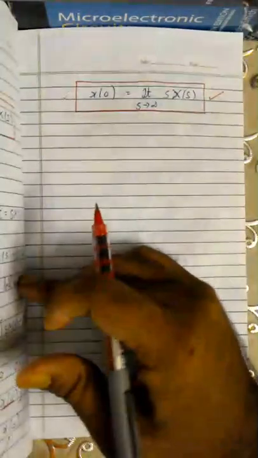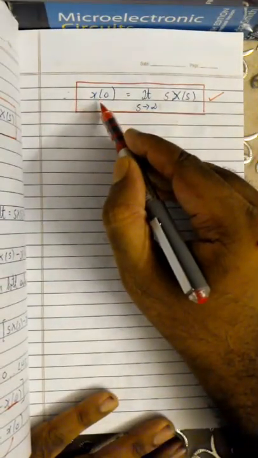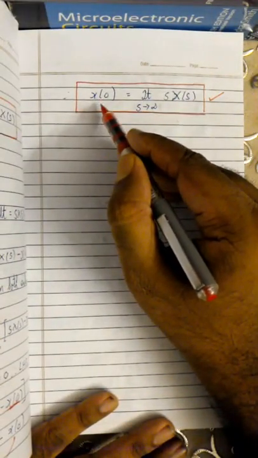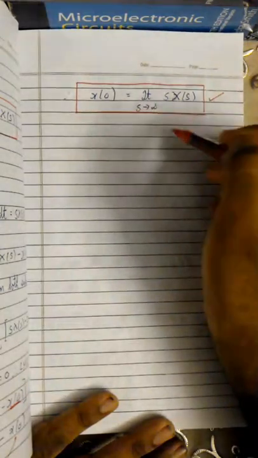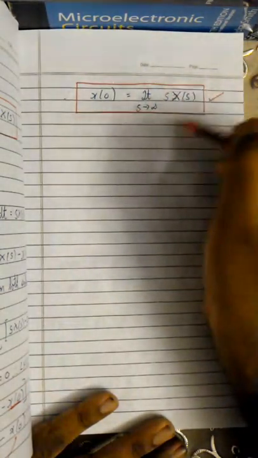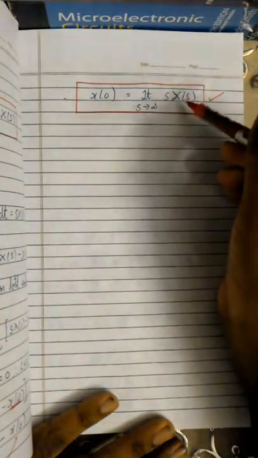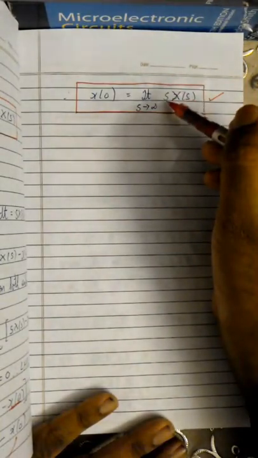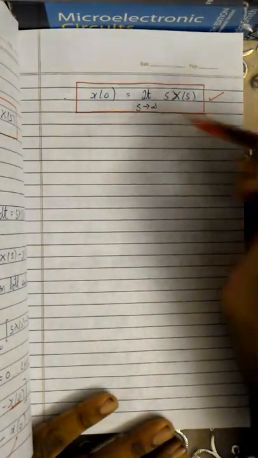That means in order to find the initial value, we don't need to find the time domain signal. We can find the initial value of the signal from its Laplace transform itself by simply applying the equation. That is, multiply your Laplace transform with s and then substitute that s with infinity.